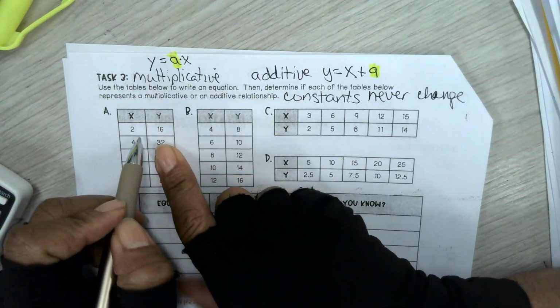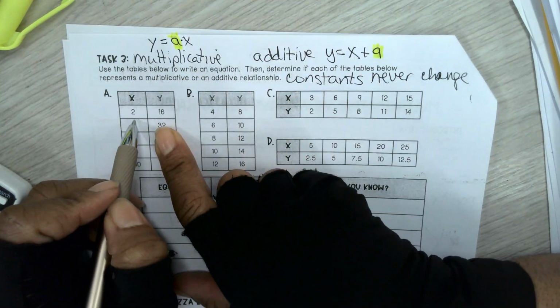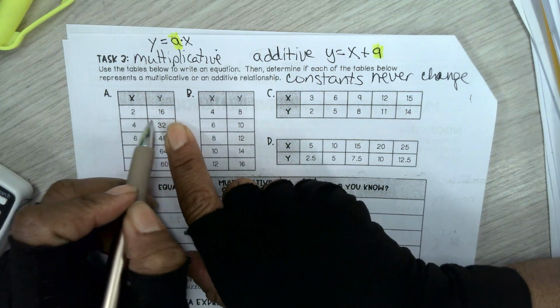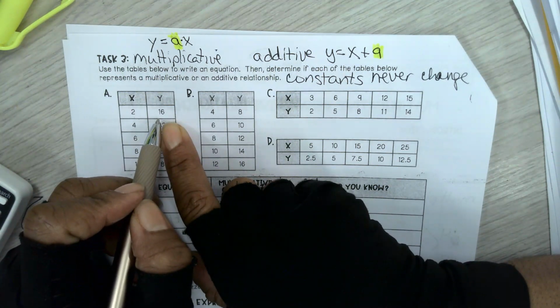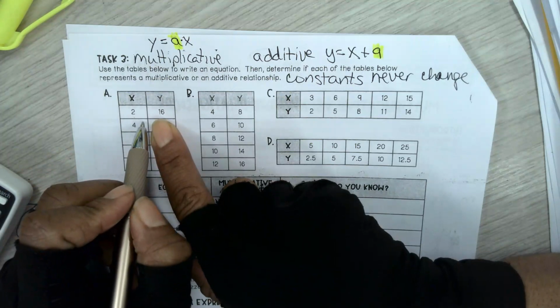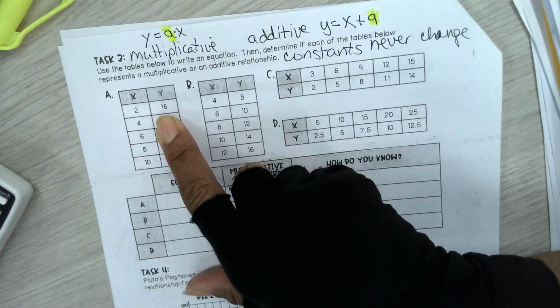What did we see for A? Is it times or plus? We're looking for a pattern. How do we get from 2 to 16? What ways can we get from 2 to 16? 8. So, Alea says 8.